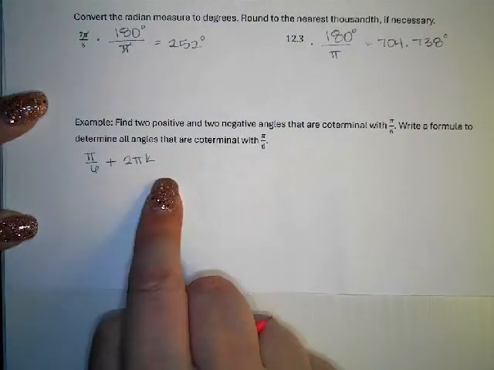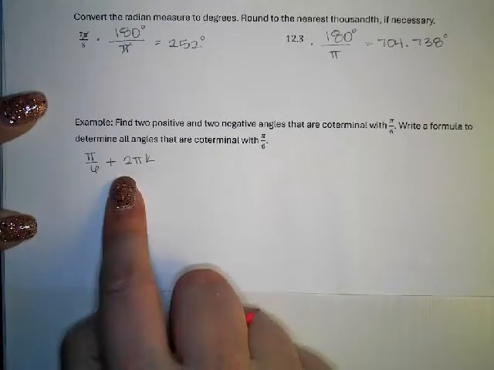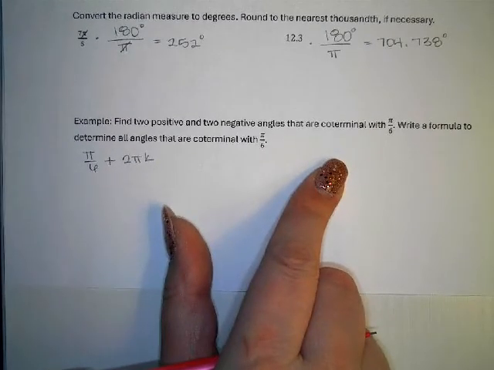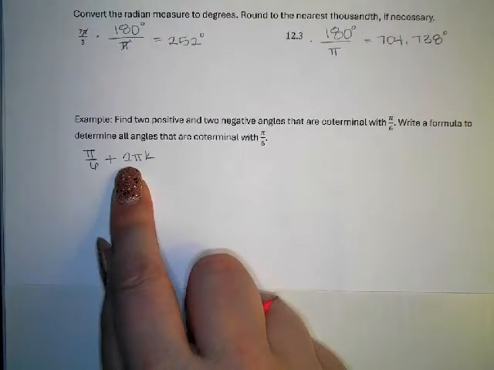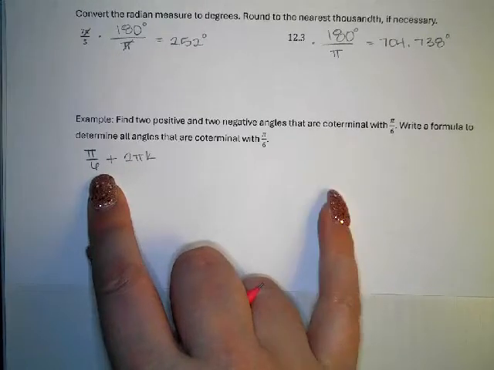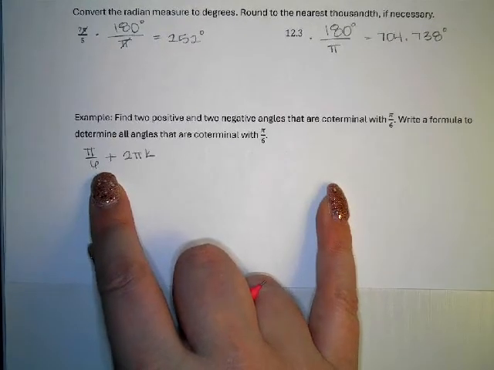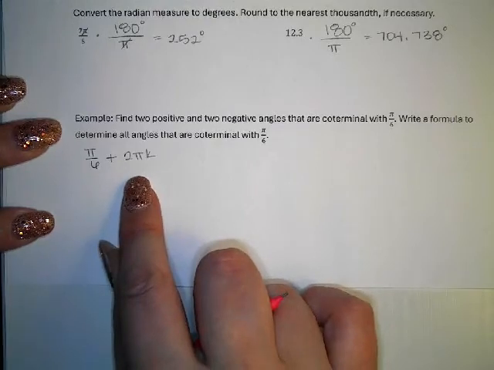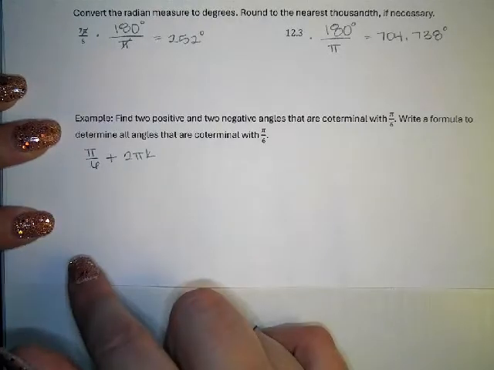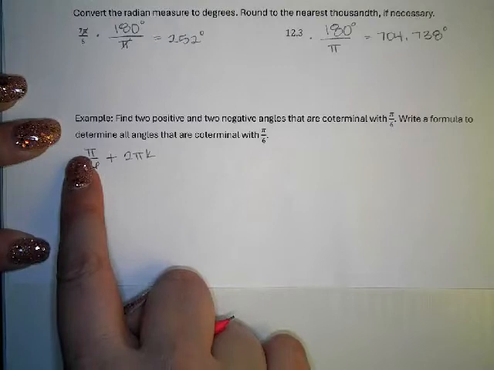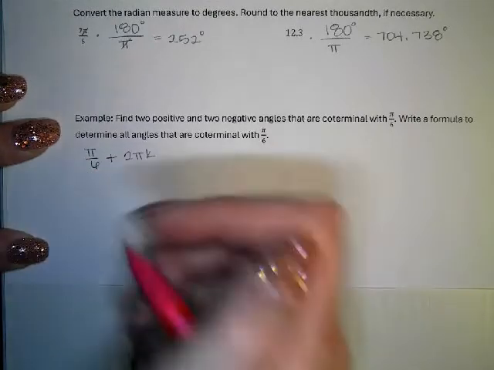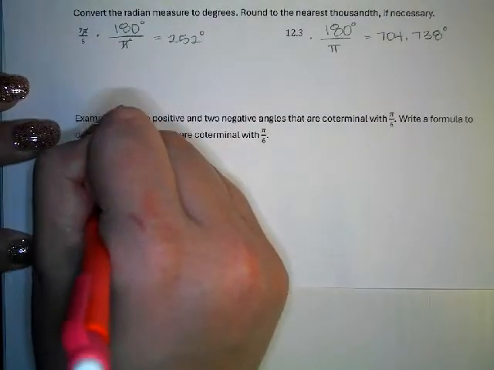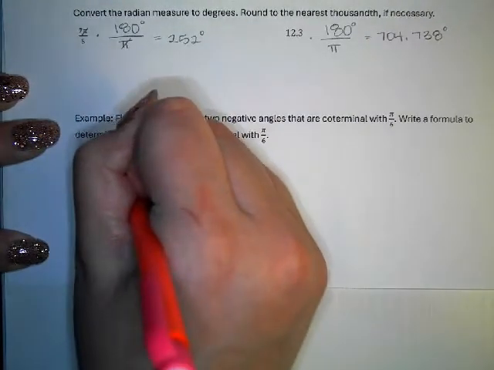And if you were to do this without a calculator, then you would have to think about how could I add 2 whole numbers to a fraction 1/6. Because I've got a pi in there, but if I try to type the pi into my calculator, I'm just going to get a nasty decimal. So if I have 1/6 and I'm adding 2 whole pi's to it, then I can think of this as 1/6 plus 12/6, or 1/6 minus 12/6.